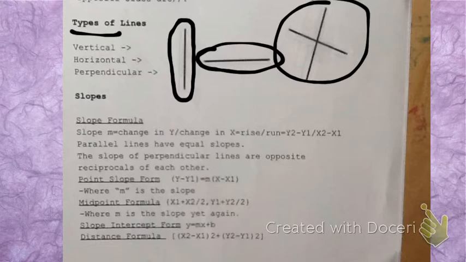Point slope form. Y minus y1 equals m times x minus x1, where m is the slope. Pretty much lowercase m on all of these is represented as slope.